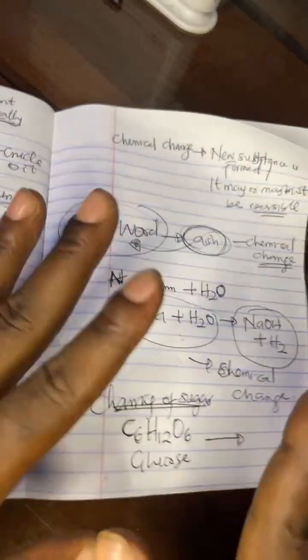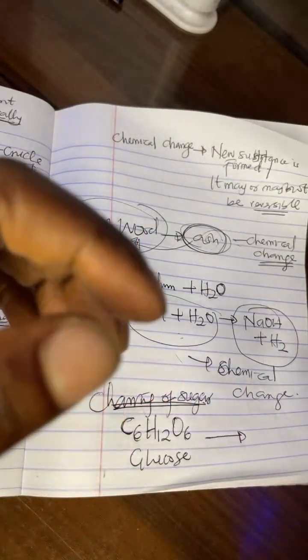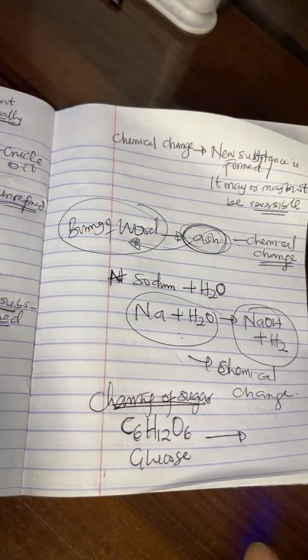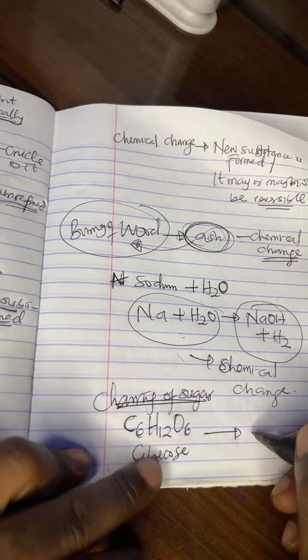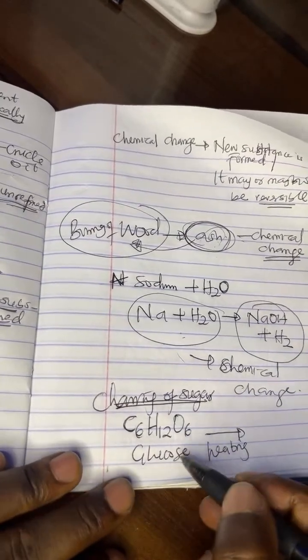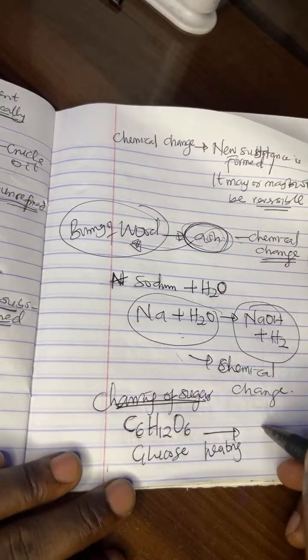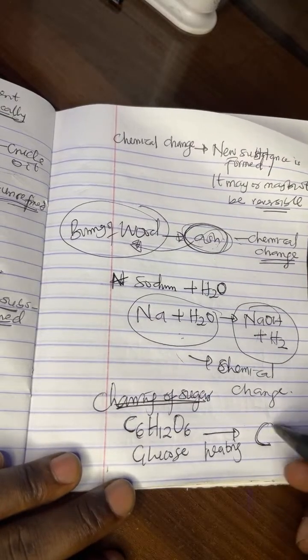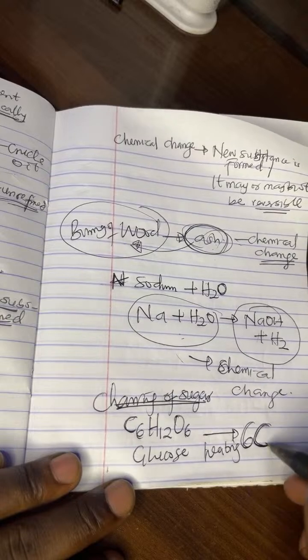You realize that it is black, so they will dehydrate it, they will eat that sugar up, and you realize that what you will have is C. You have only carbon.